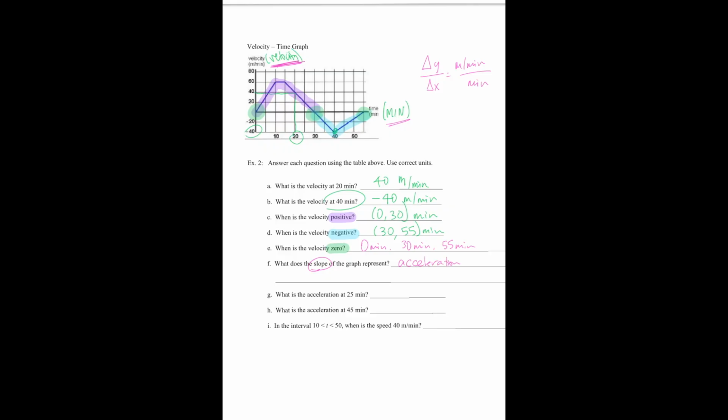Whenever you're stuck on what it represents, look at units. If it's asking what's the acceleration at 25 minutes, they want to know what is the slope there.